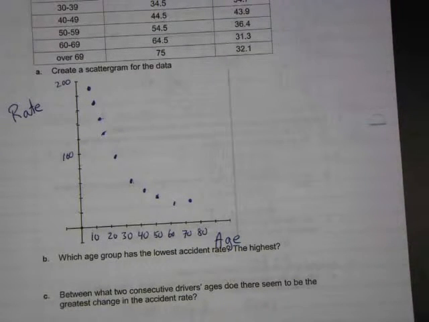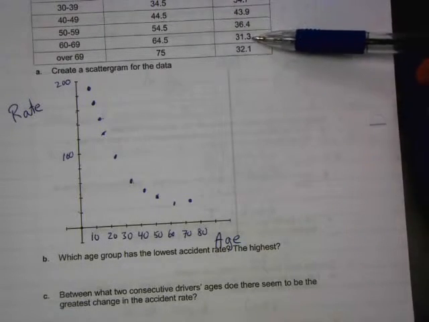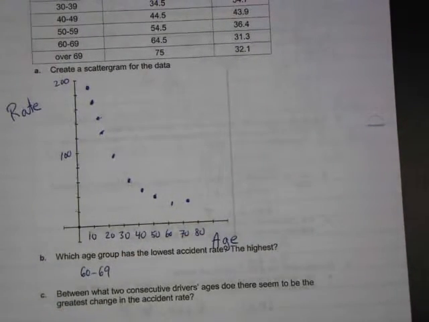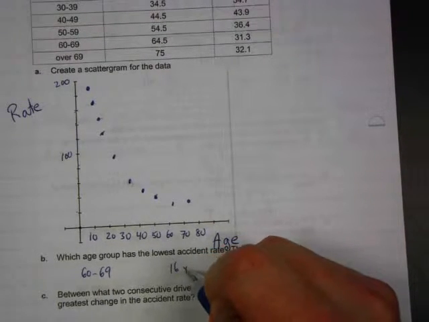What age group has the lowest accident rate? In the 60s, isn't it? 60 had the lowest number, 31.3. 60 to 69. Which group had the highest rate? The 16-year-olds.